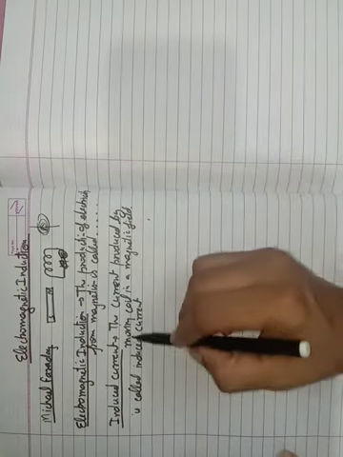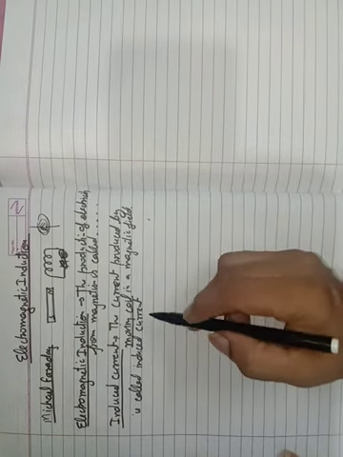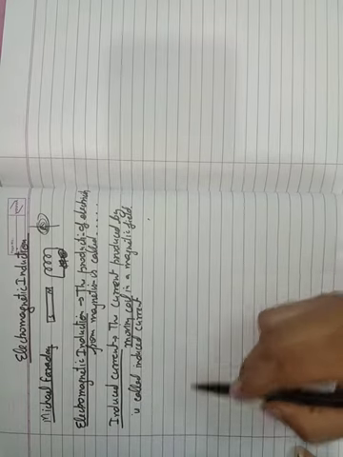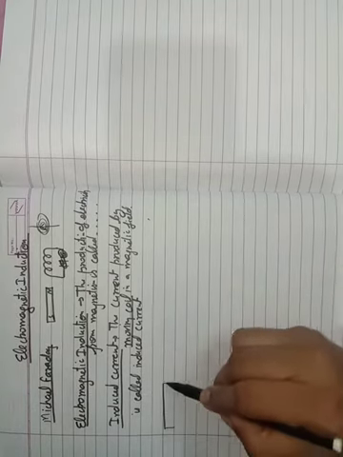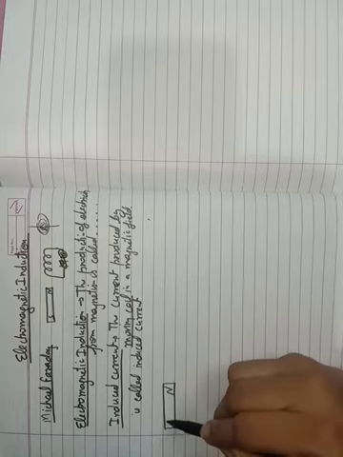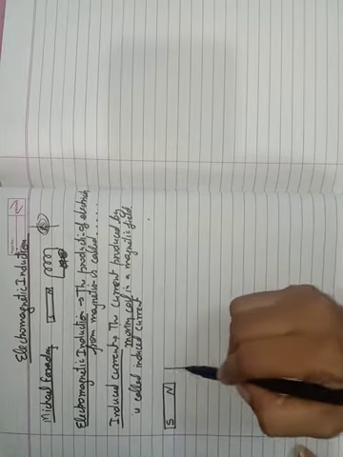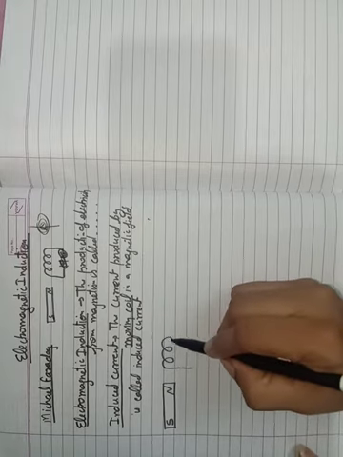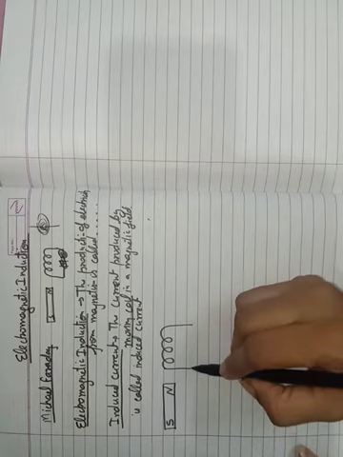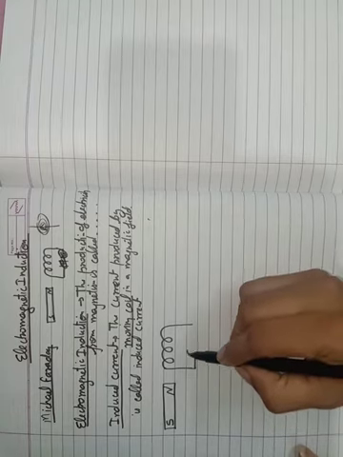Why I wrote the term moving coil, I am explaining to you. According to Faraday's experiment, he took a magnet. This is the N pole and this is the S pole of the magnet, and he made a coil by using insulated copper wire turned around a cardboard, and he used a galvanometer.